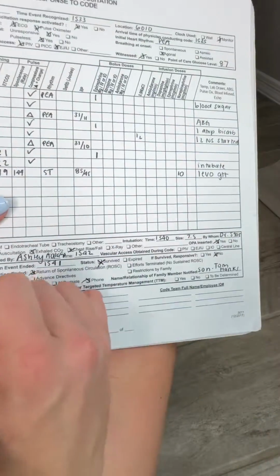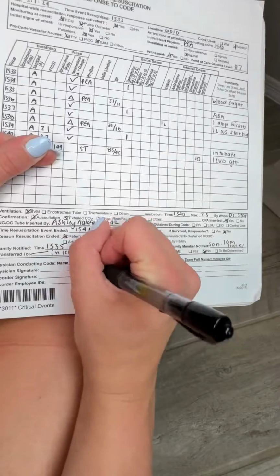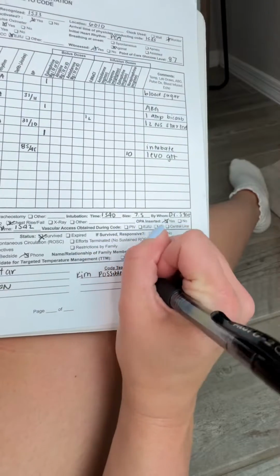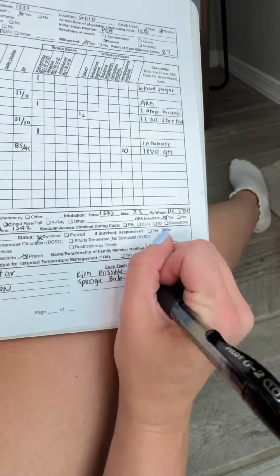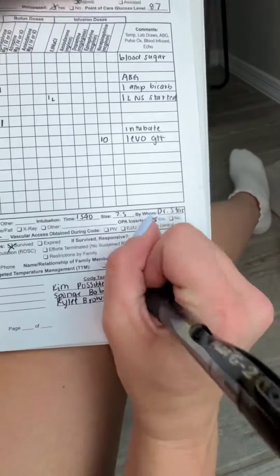There's also a spot to see when the time of the resuscitation event ended, if the patient survived, if they were responsive, the reason for the resuscitation ending, as well as if we notified family and if the patient was a candidate for TTM. The last section is just getting the signatures of the physician and recorder and recording all the people that were in the code as well as their ID numbers.